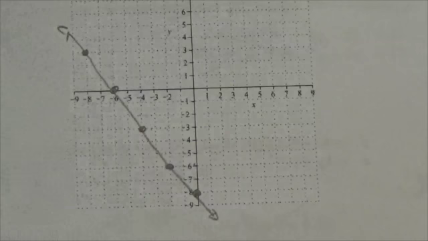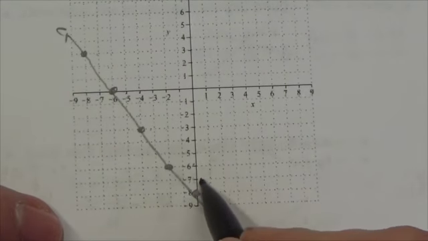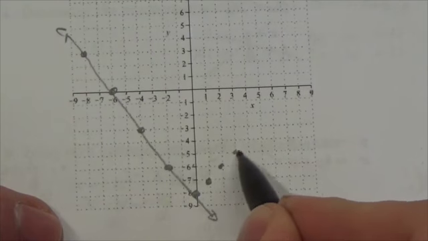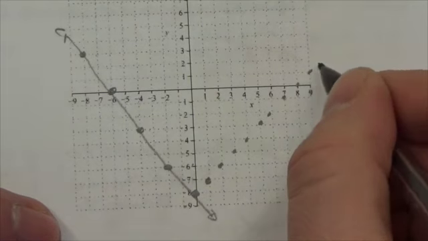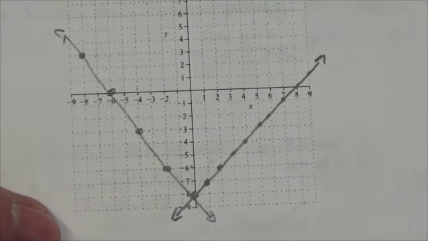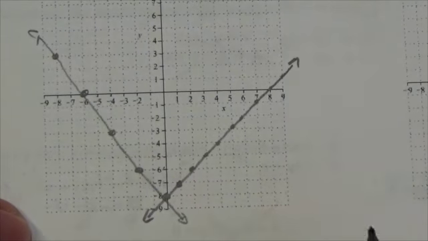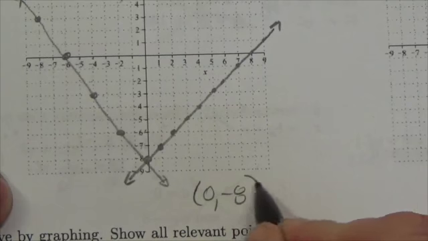However, I would draw in a bunch of the other points here. My slope for the second line is 1, so that means 1 up, over 1. So basically, I'm going to be all along here. Coming back, and I can connect those dots. But the point of intersection is quite clearly going to be the point 0, negative 8.